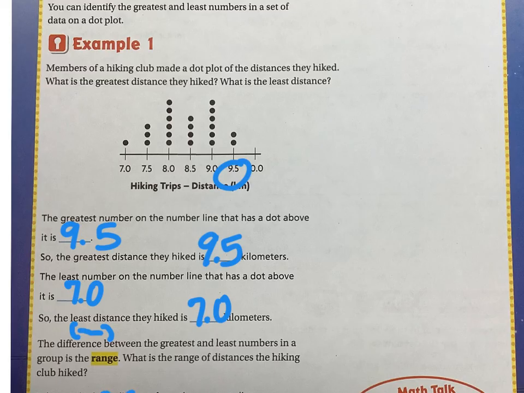So can we subtract 7.0 from 9.5? No. Why not? That's right. You've got to put the bigger number first. So let's make a correction. Remember, it's always very important to check your work as you go along. So we want to put our greatest value first, and that is going to be 9.5 minus 7.0. And 9.5 minus 7.0 is 2.5. And you can always check it.